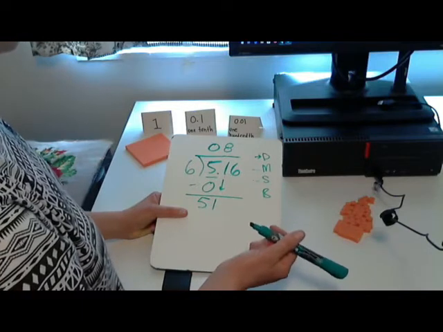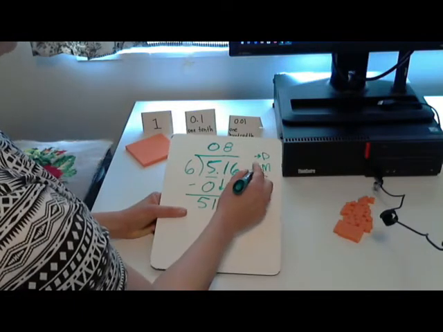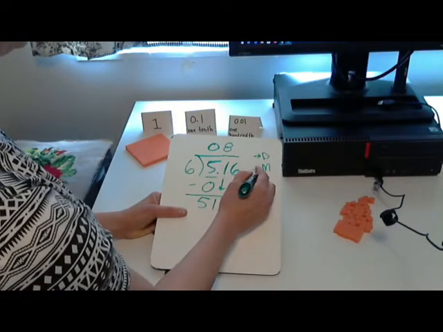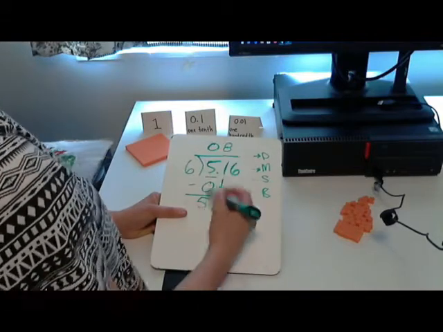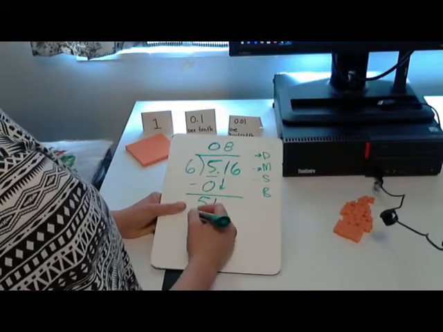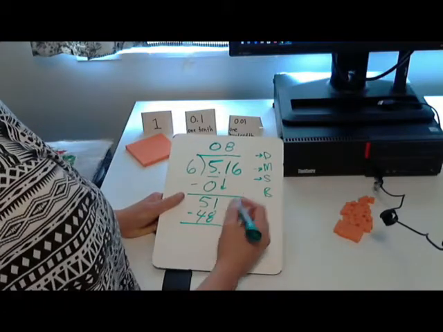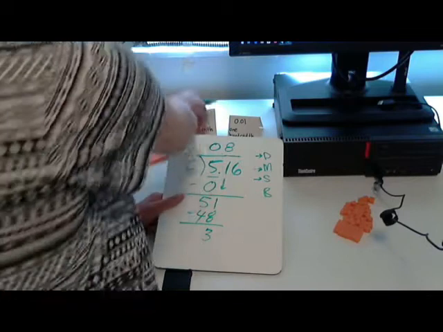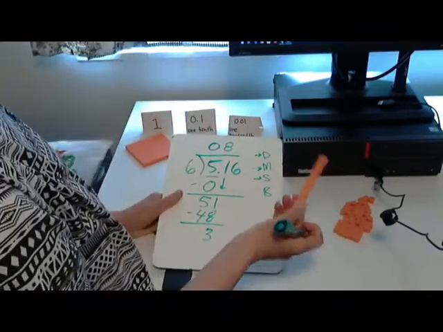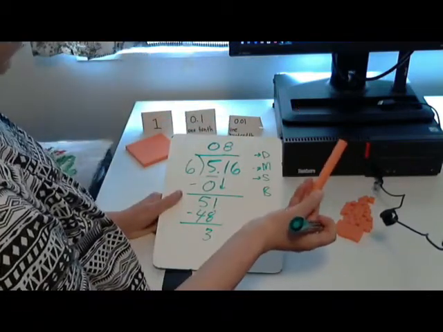Now we have to figure out how many we have left over, so that's where we multiply to find out how many we've used. 8 times 6 is 48. 49, 50, 51. So now we're subtracting. We had 3 left over. So that means we've put all these tenths into groups, but we've got 3 left over that won't fit.